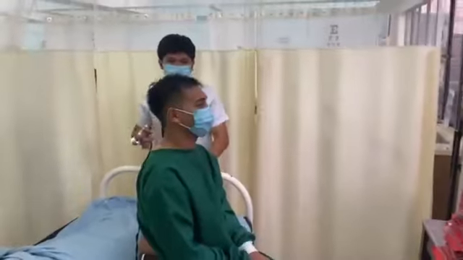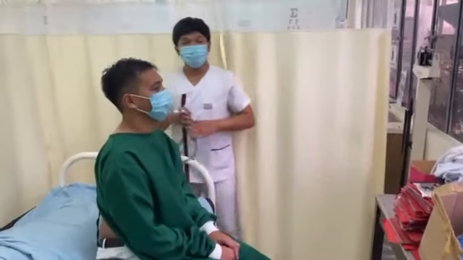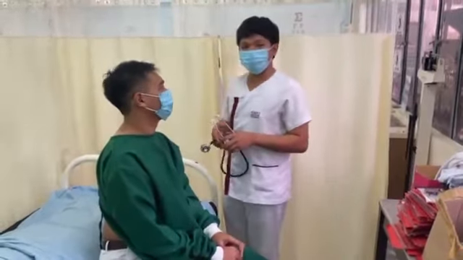That is the last step for auscultating the posterior thorax and lungs.